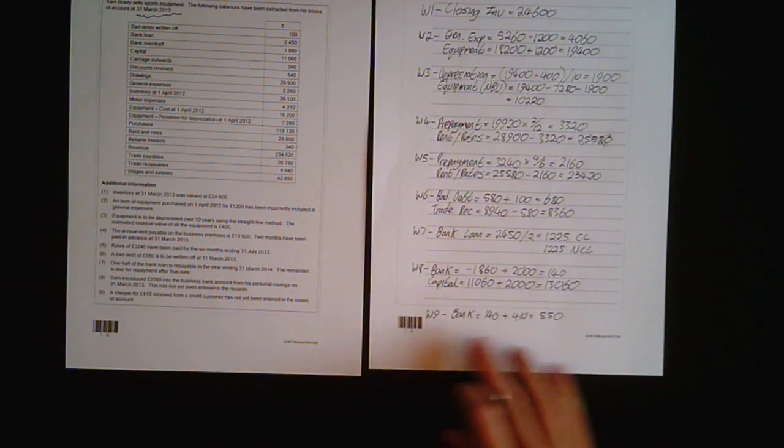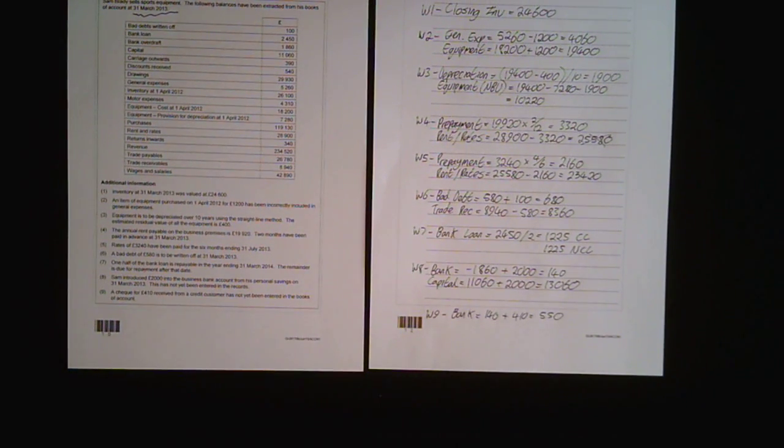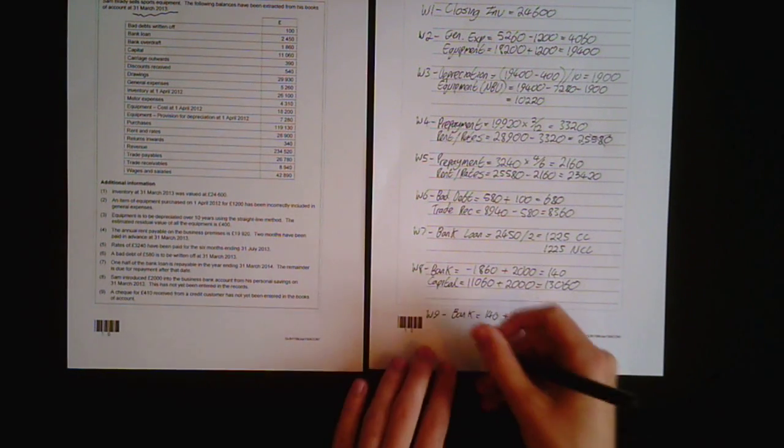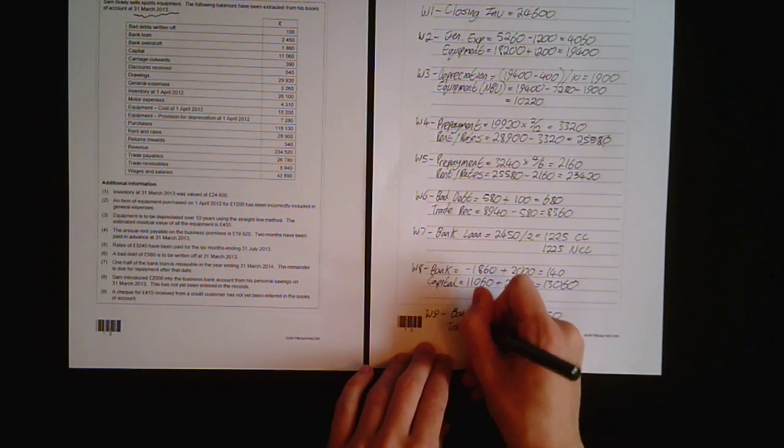So a cheque was received from a credit customer, but it's not yet been accounted for. So in a sense, a trade receivable has paid us back, but our accounts don't reflect that. So we need to decrease our trade receivables, don't we? We need to adjust them because fewer people owe us money than we thought, don't they? So trade receivables.